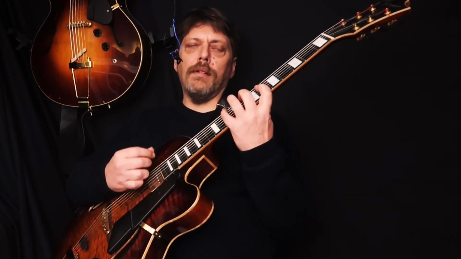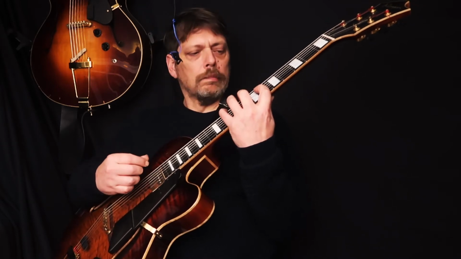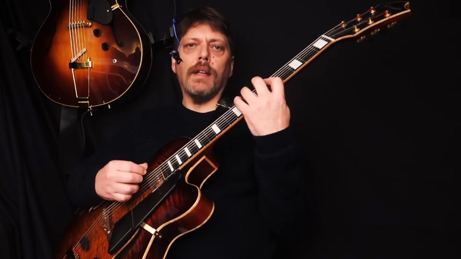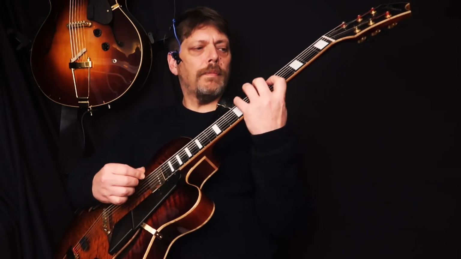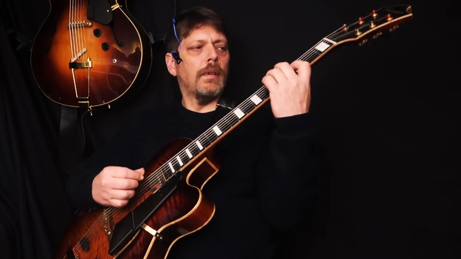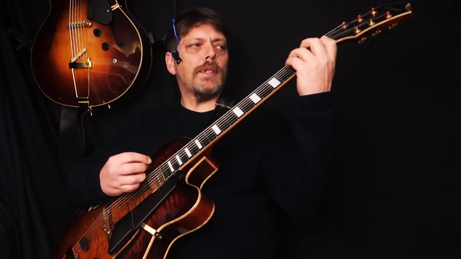And we got D diminished, root position. Then we got G, first inversion. C minor, root. D diminished, second inversion. G, root. And then C minor, second inversion.